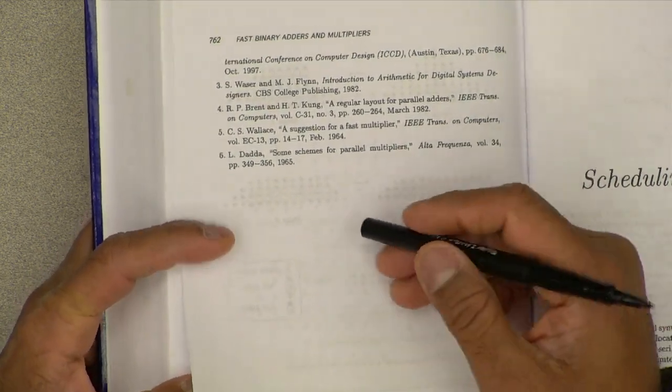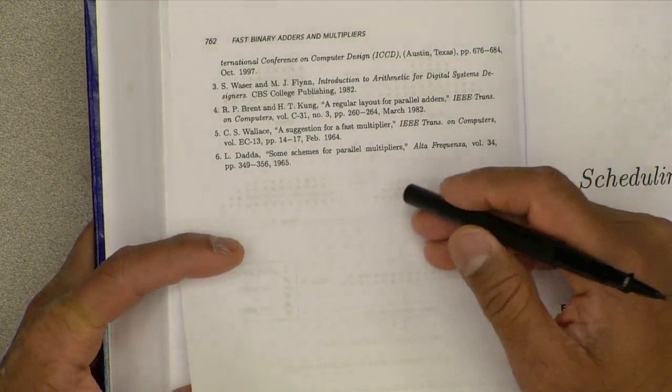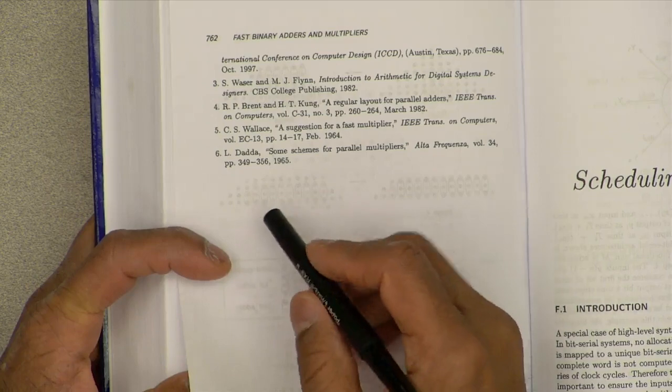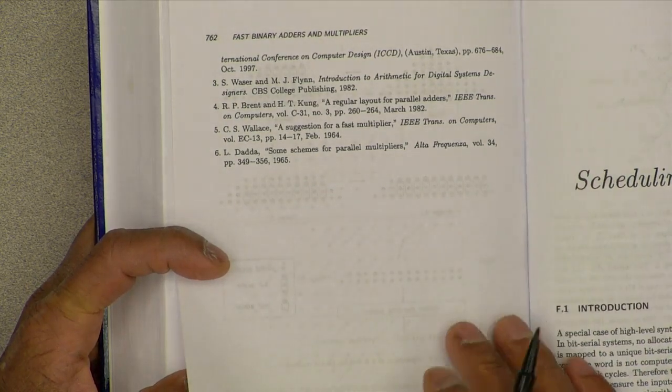I had the very privilege of meeting Professor Dadda at one of the conferences, but as you can imagine, he was already too old by then and was really not able to walk, and he was helped by his wife who was working with him all the time. I can't remember, it was long ago, maybe 20 plus years ago. So that was the Dadda multiplier, published in 1965.